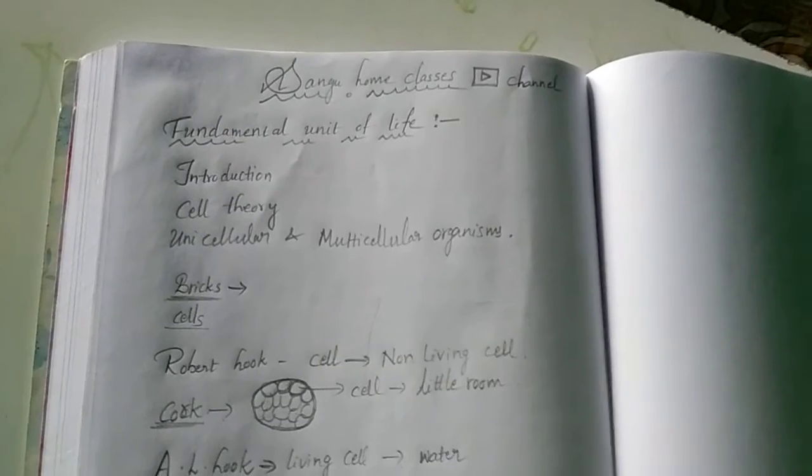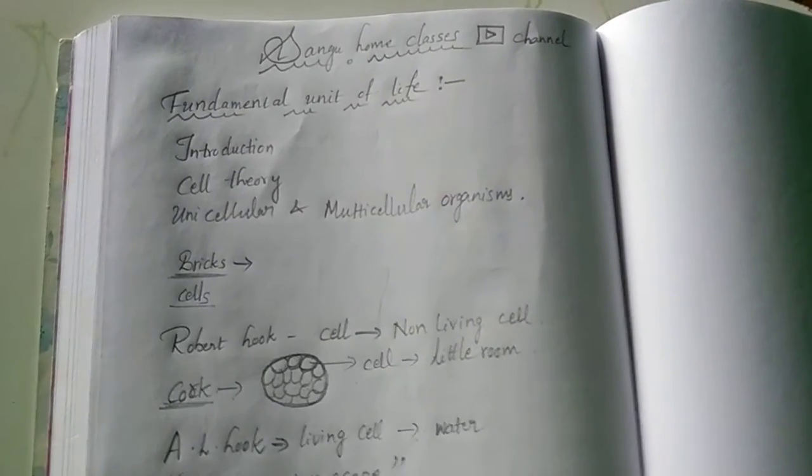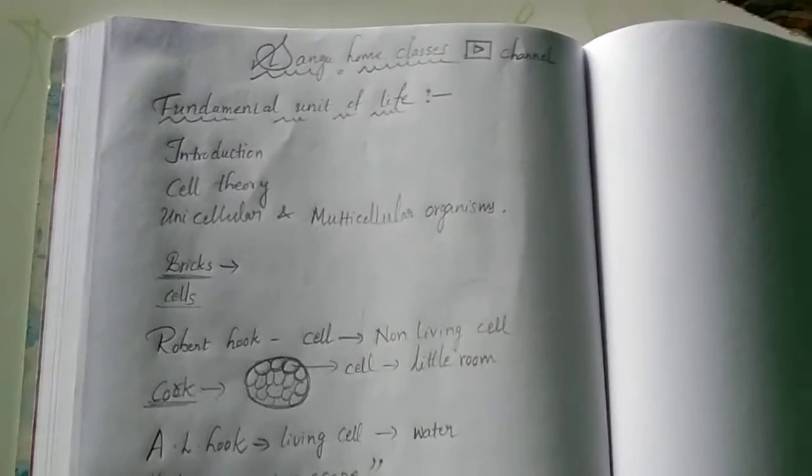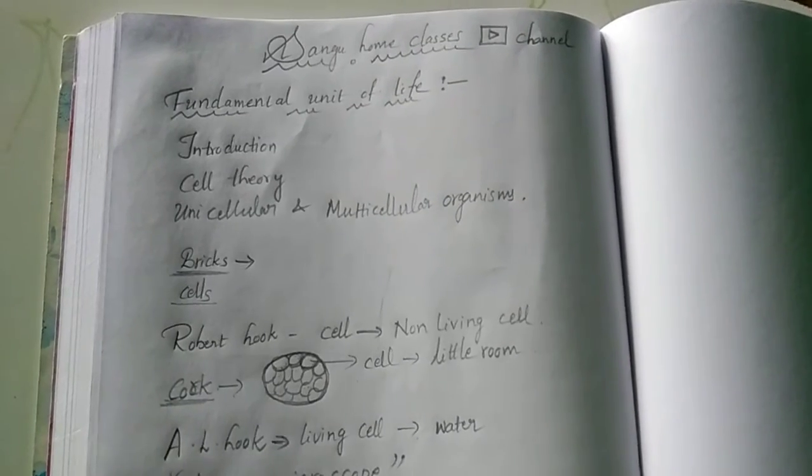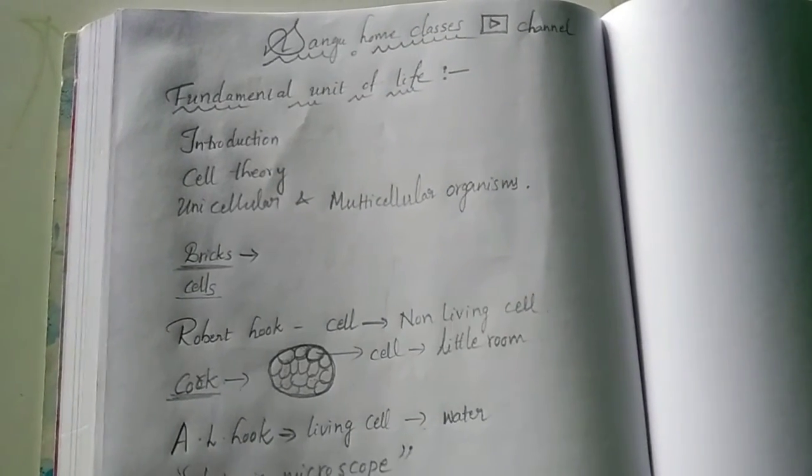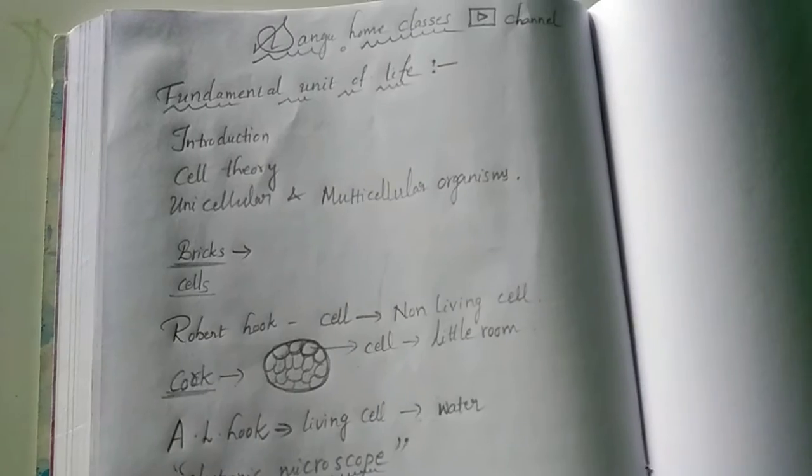After this, he explained about the cell theory. What is there in the cell theory? What did he propose in the cell theory?